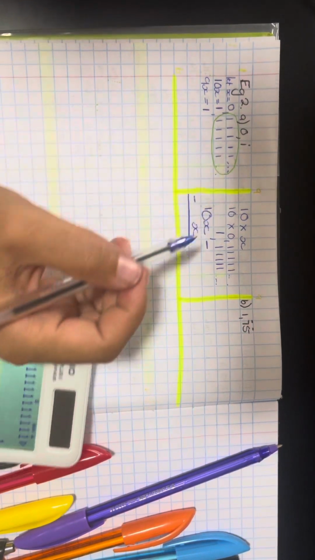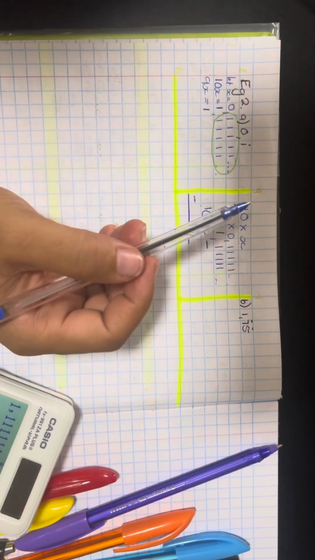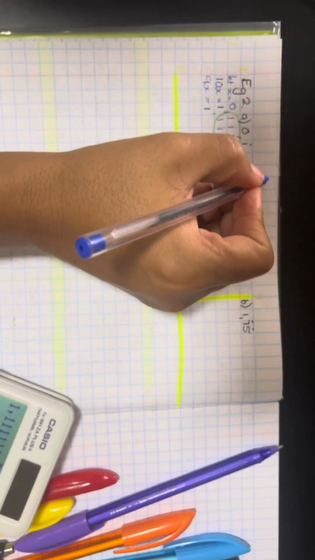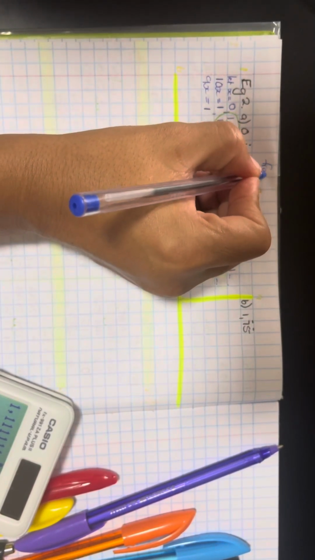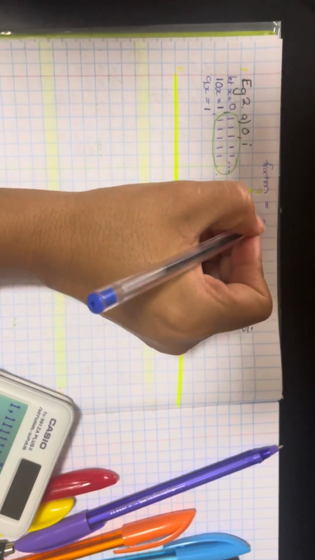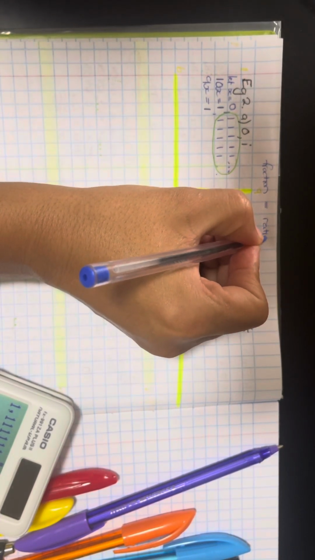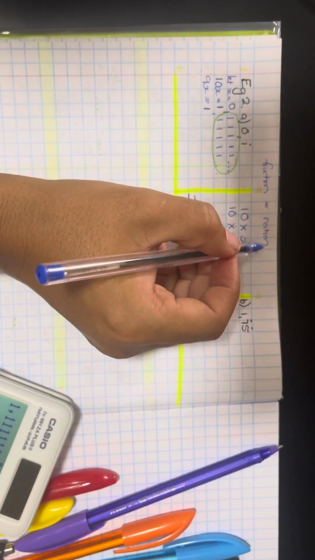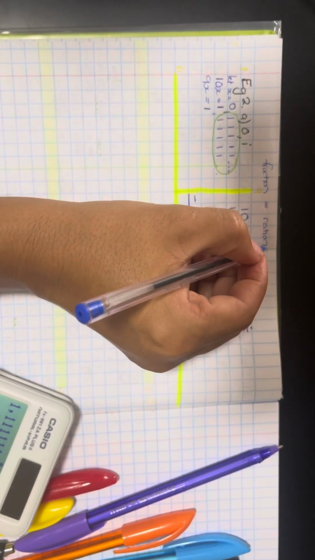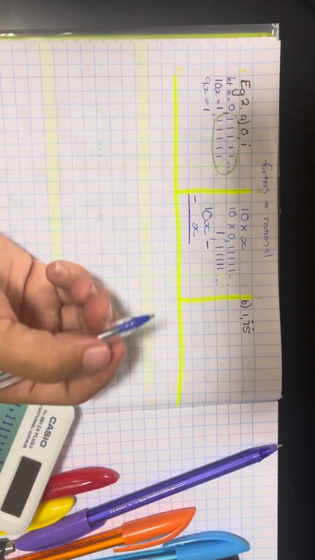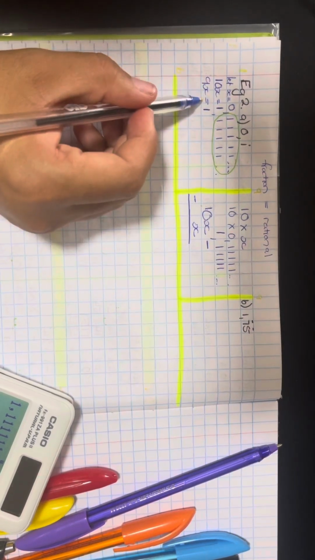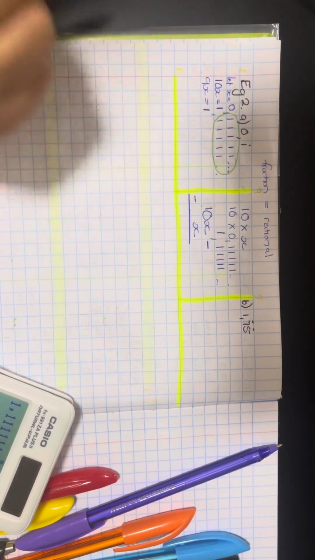Now, I want to prove this is rational, and what I actually want is to prove it's a fraction, because a fraction is by default rational, and all decimals that are rational can be written as a fraction. So now I don't have a fraction. I have 9x equals 1.